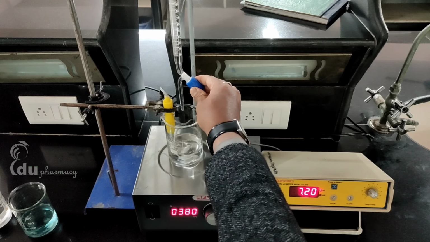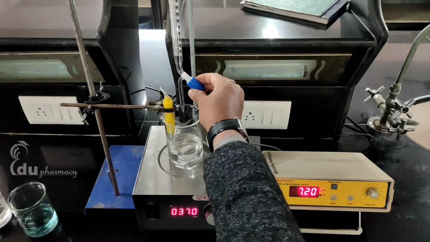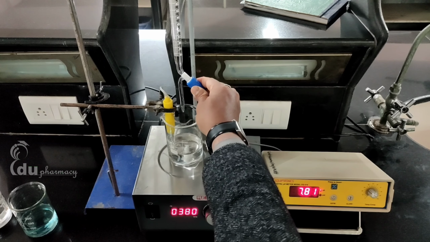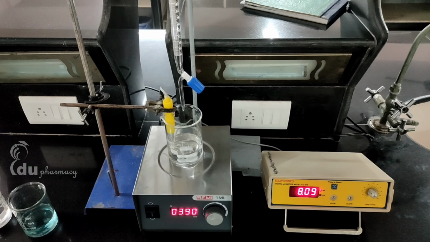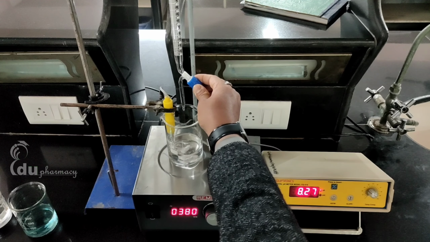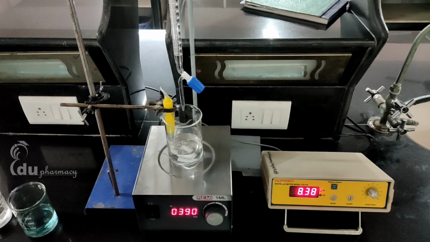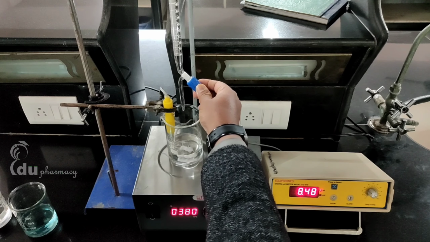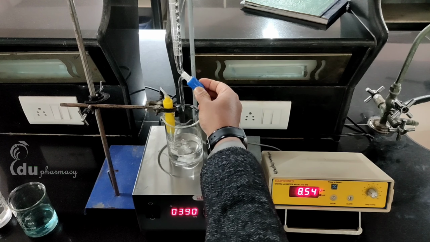Now I am going to add 1 milliliter of sodium hydroxide to glycine and then observe the pH. I will continuously add sodium hydroxide solution with a 1 milliliter increment every time, and I will note the pH reading on the pH meter. We must take at least 10 readings to get the titration curve and note the observations for the calculation part.